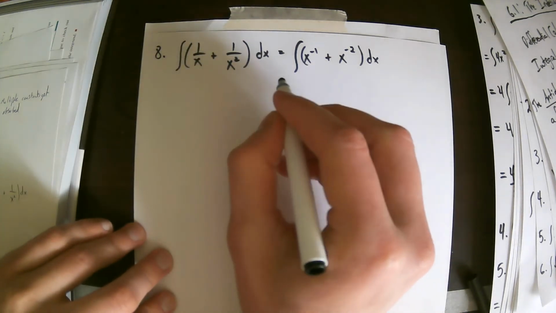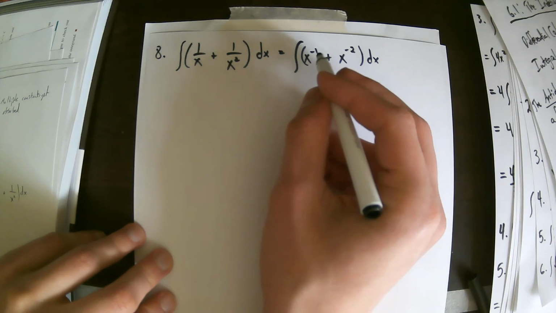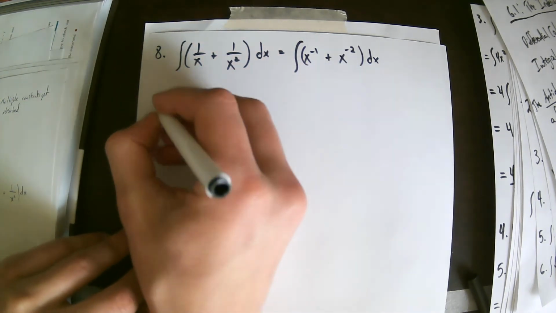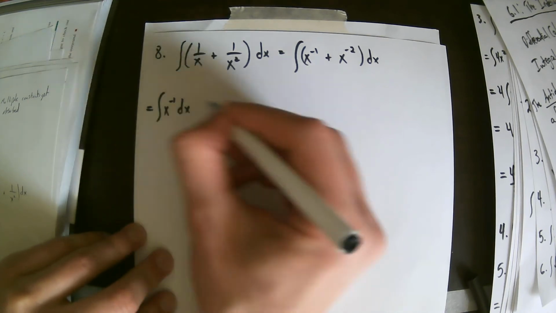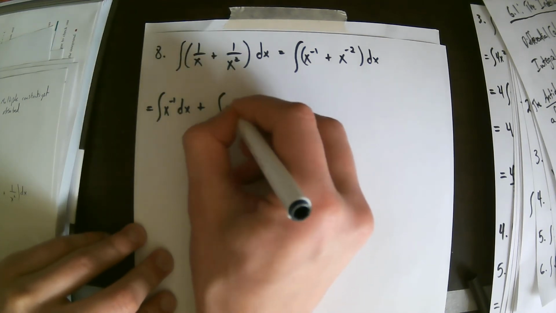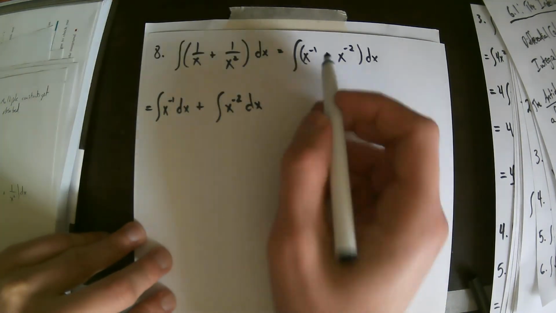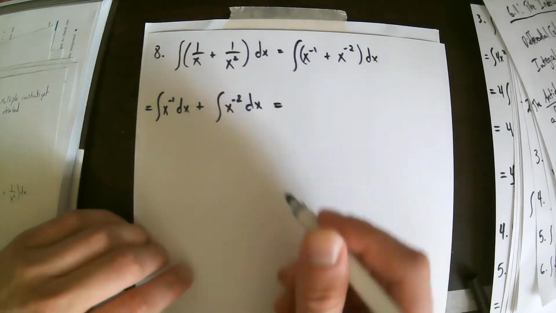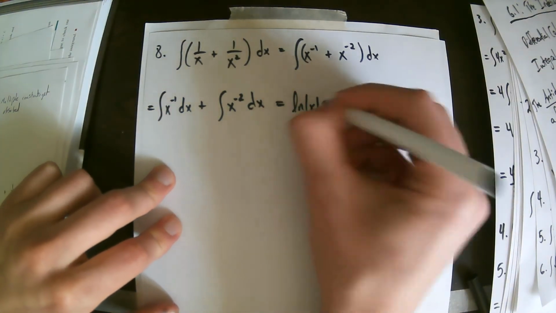And now I can't use the power rule, right? This is that special case. X to the negative 1 is that special case. So what I can do first, though, is go ahead and split that integral, like this, around the addition. And then again, x to the negative 1 is that special case that's equal to ln of absolute value of x.